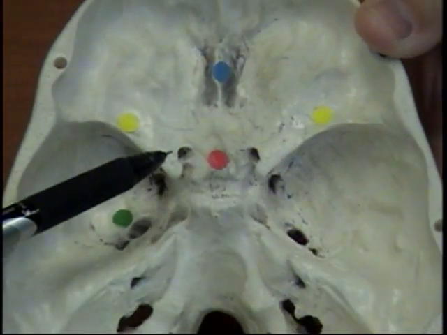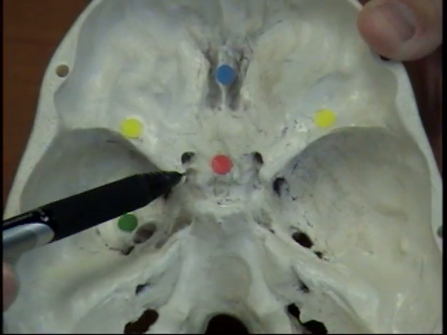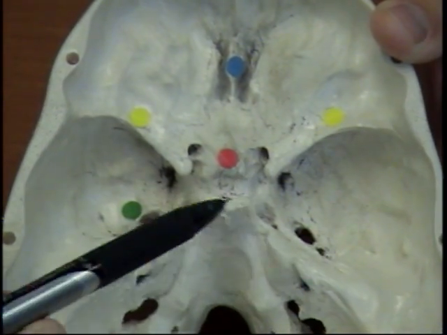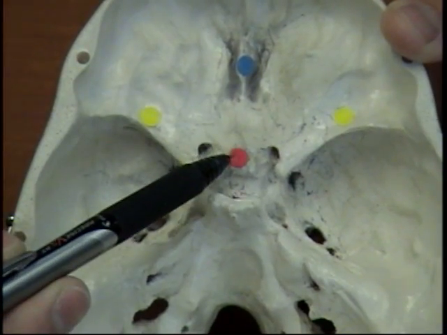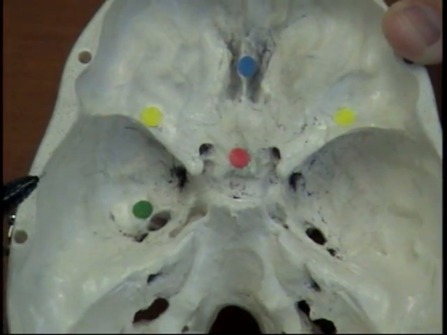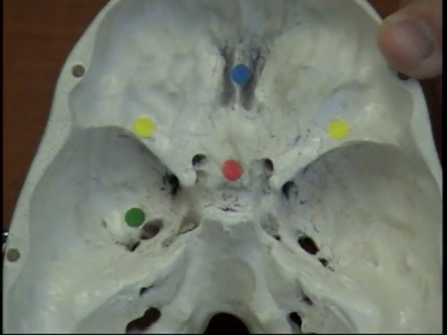These would be the anterior clinoid processes, these little prominent processes. These two points would be the posterior clinoid processes, and where the red dot is would be the middle clinoid process. So: anterior, posterior, and middle clinoid processes.